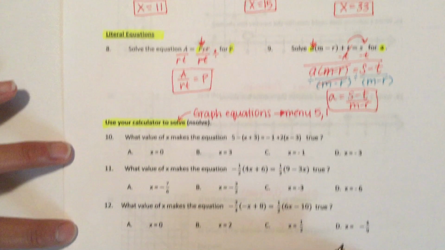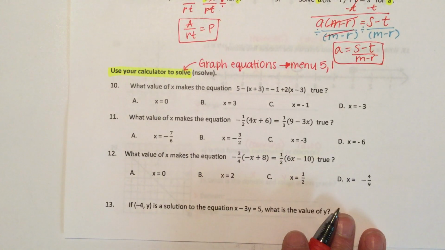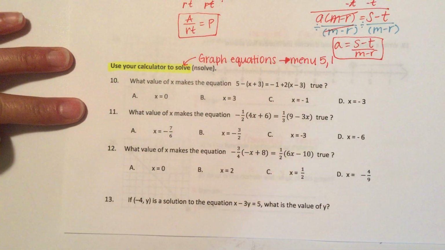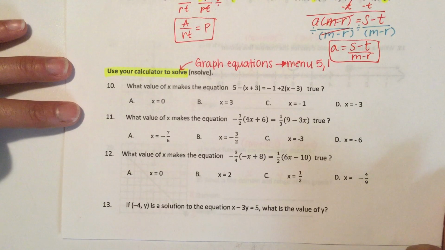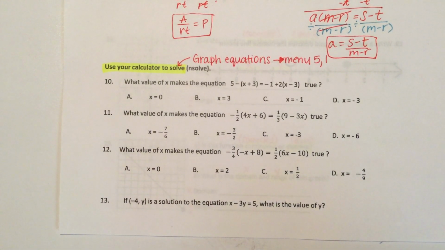All right, on questions 10 through 13, the directions say to use your calculator to solve. You can use NSolve, or you can just graph each of the equations to find your answer. And that might be easier so you can visually see each of these questions.